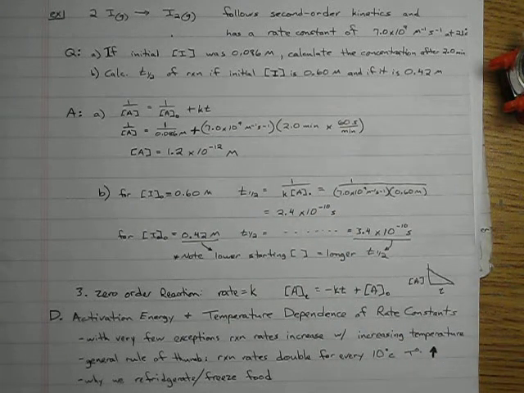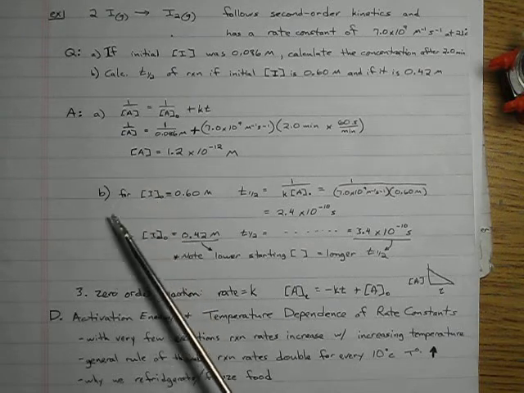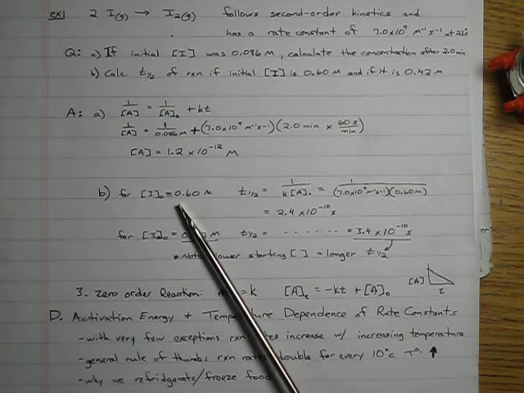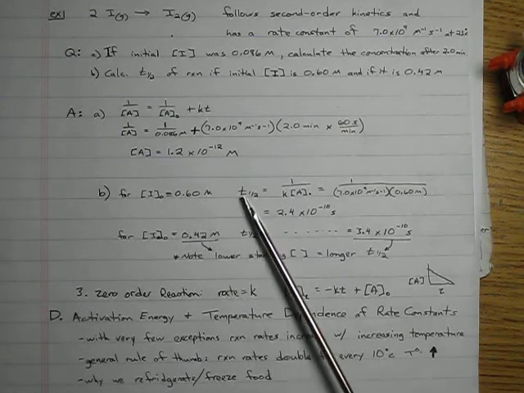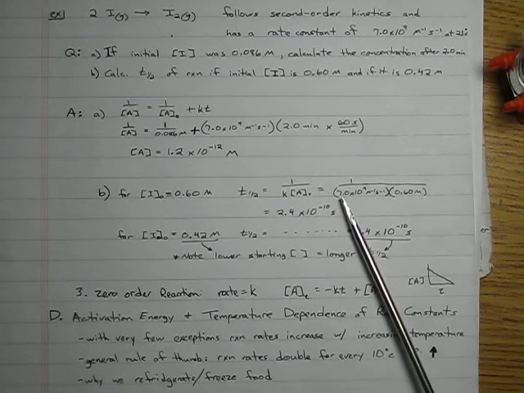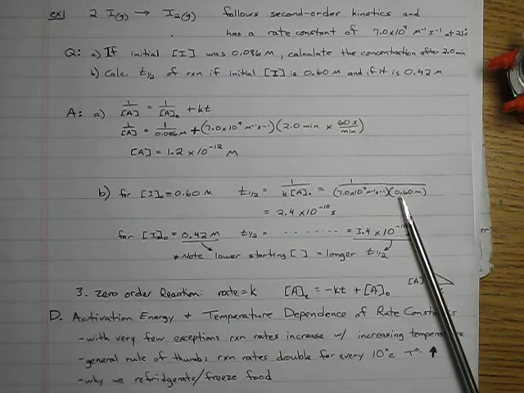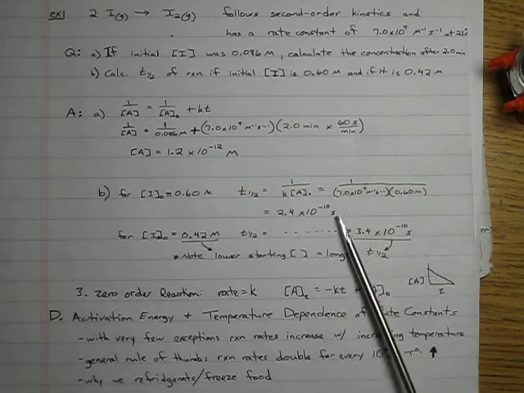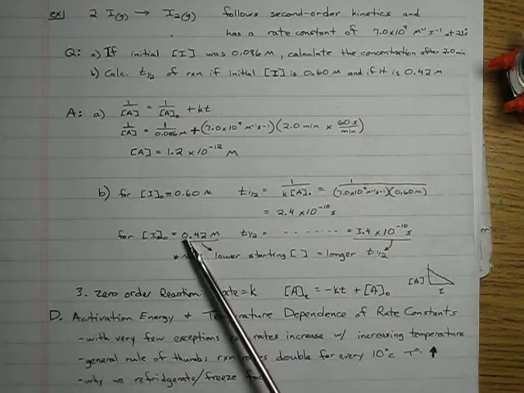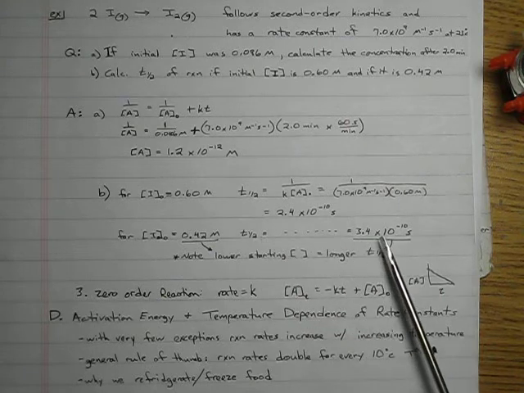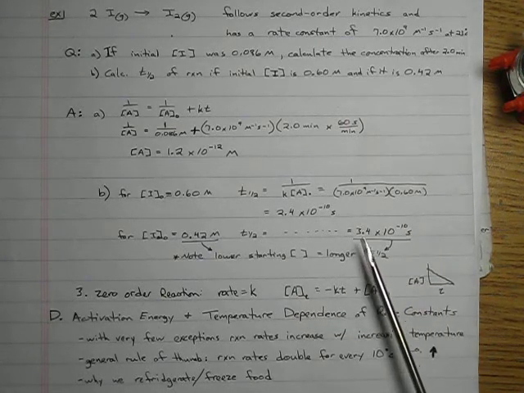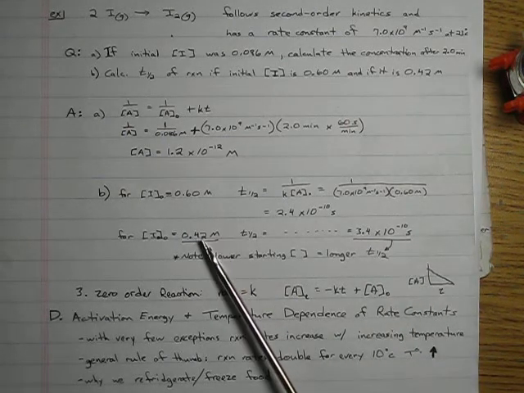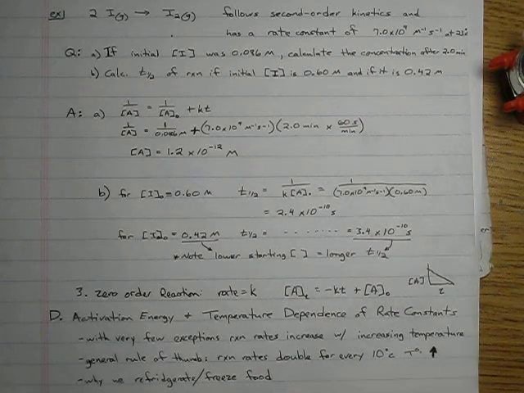All right, the second part of this problem then is calculating the half-lives. Well, let's look at if the initial concentration of iodine was 0.6 molar. Well, t1/2 is 1 over k times concentration. Put in your rate constant, put in your concentration, and you get the half-life is 2.4 times 10 to the minus 10th of a second. Note if we're down to 0.4 molar, we do the same thing, putting in 0.4 here, and we're at 3.4 times 10 to the minus 10th of a second. Note, lower concentration, longer half-life.